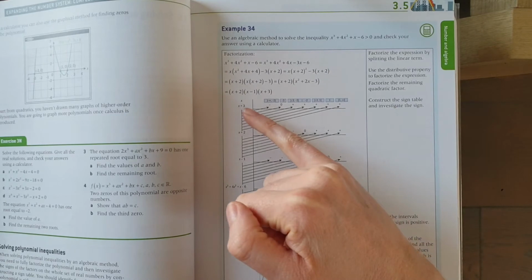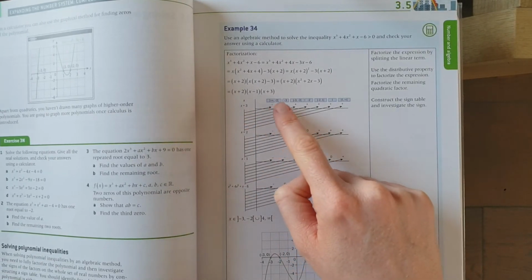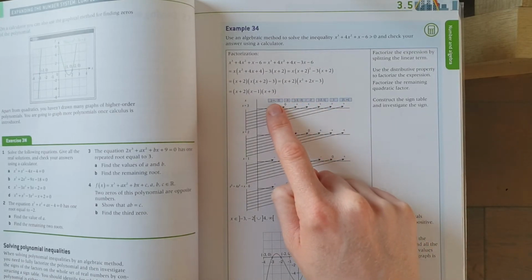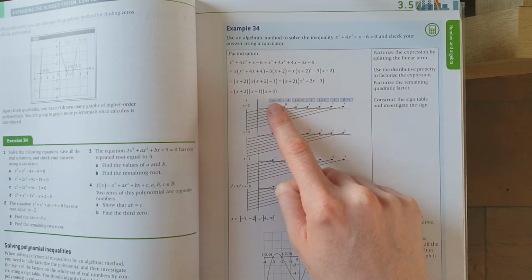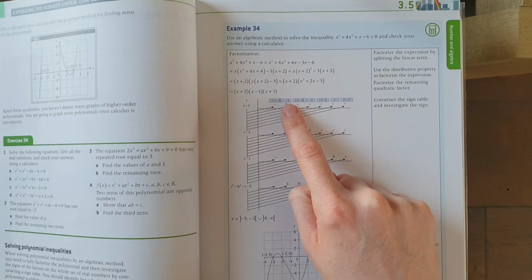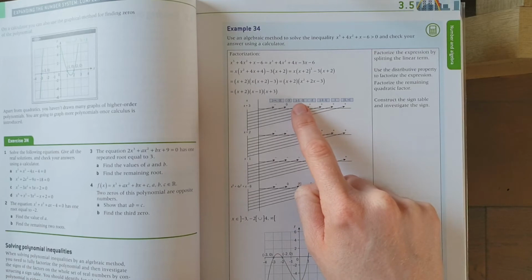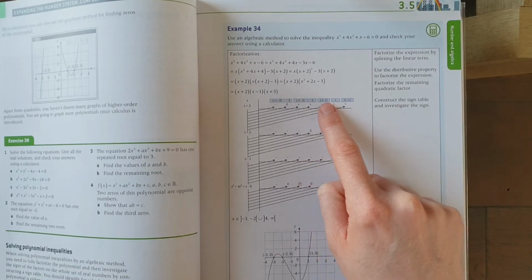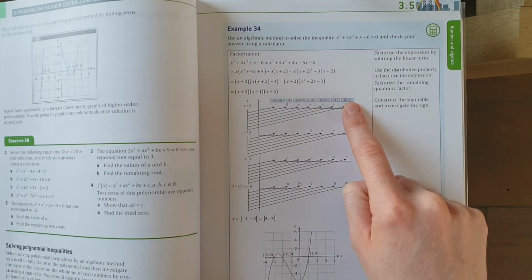So in the book, what they're doing is they're evaluating x plus 3 in each of the intervals. Now the intervals they've written down are wrong. This one should be negative infinity to negative 3 because that's the first root, but not including negative 3. Then negative 3 is the root and that should give you 0. Then they're plugging in a value between negative 3 and negative 2, then negative 2 because that's a root, negative 2 and negative 1, 1 because that's a root, and then 1 up to infinity.